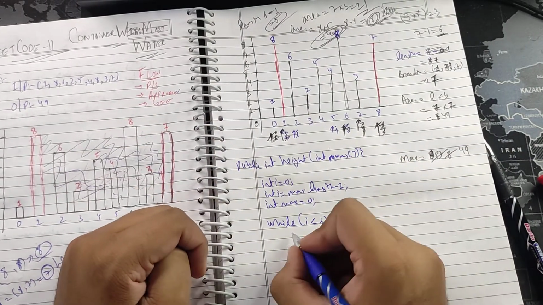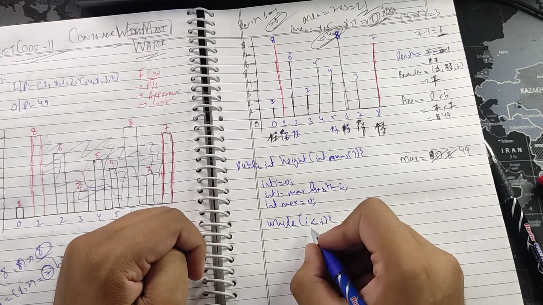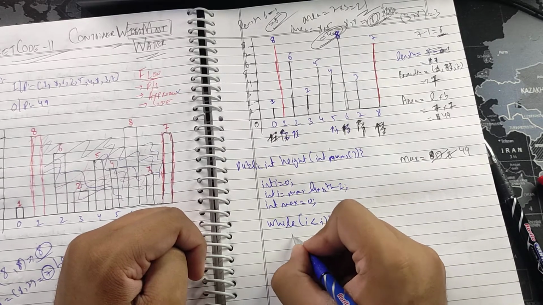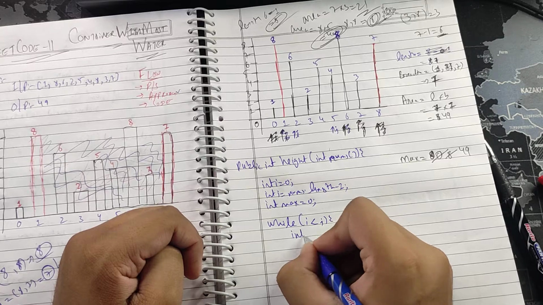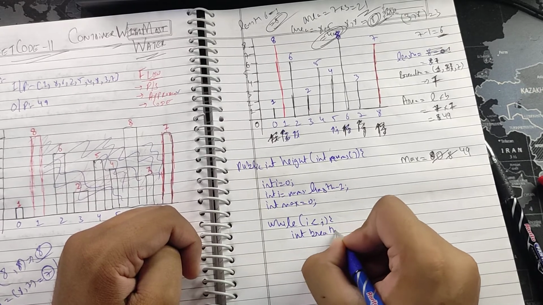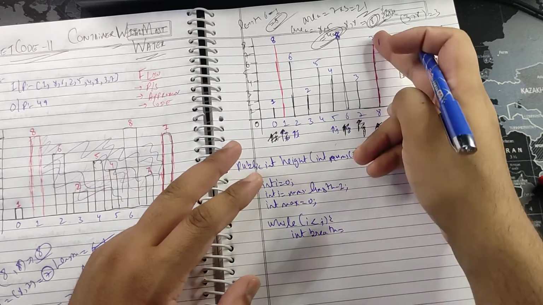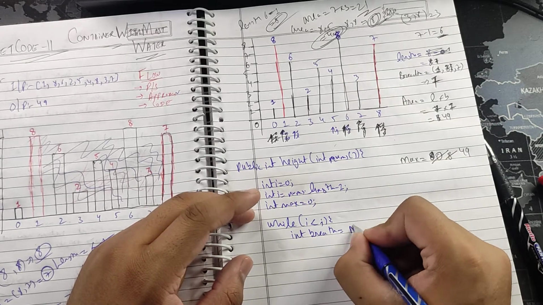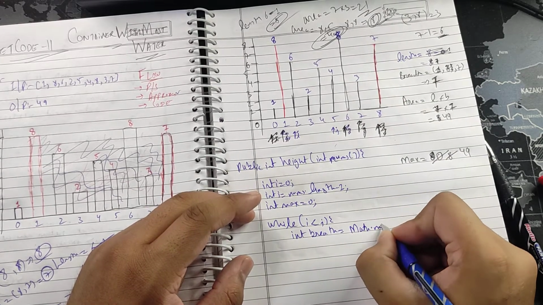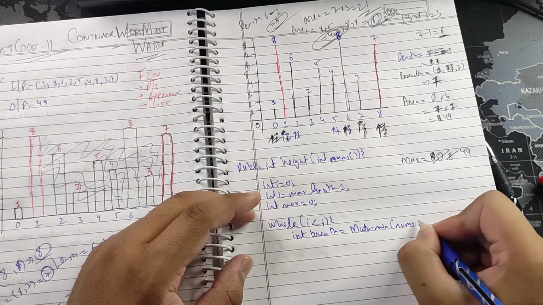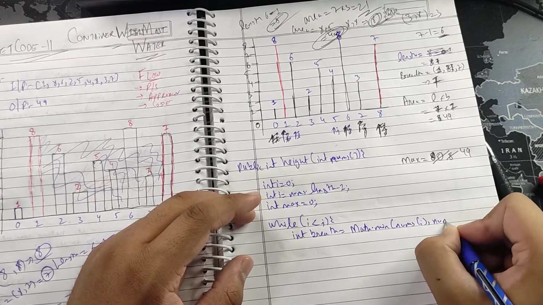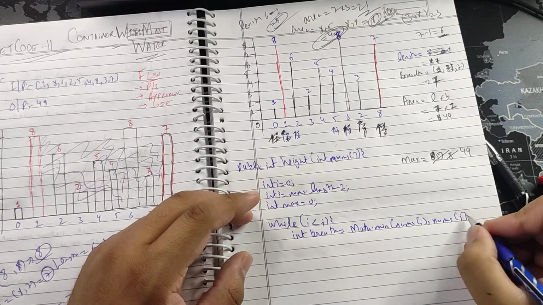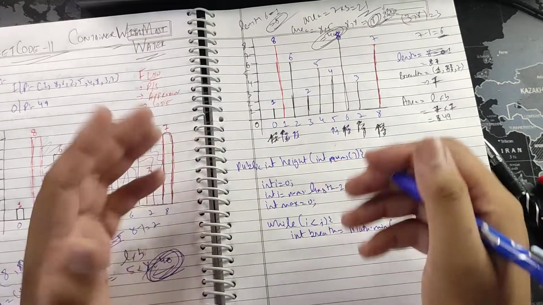Okay, and in this one, first of all I will get the breadth. How do we get the breadth? It is Math.min of either nums of I or nums of j. So that's how we are getting it. I hope you know this thing, as I told in the approach.